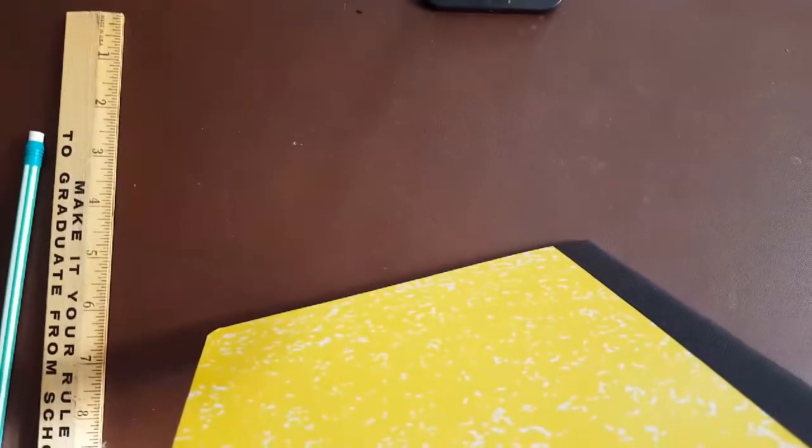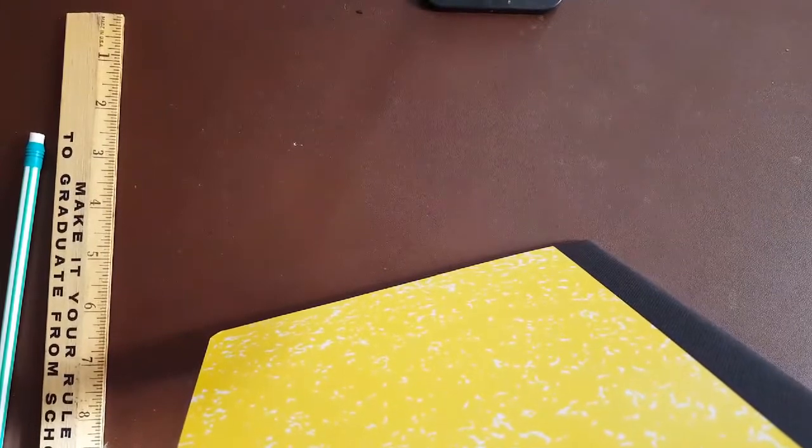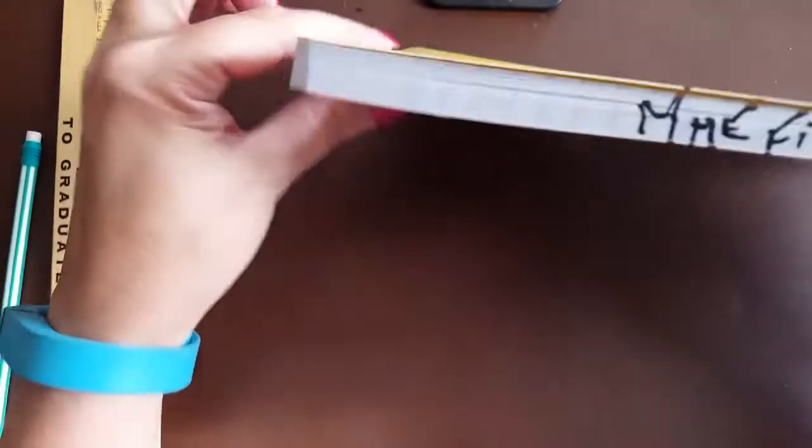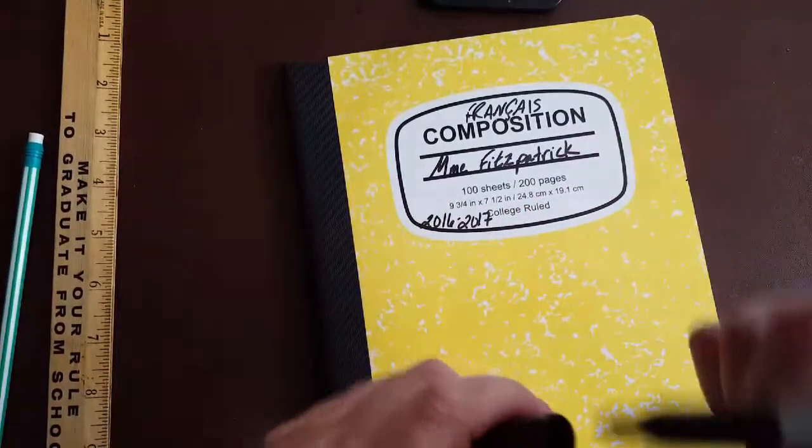So it should look like that. Let me do this last edge. Ta-da! All set. Now you are done with the Sharpie and you may put it away.